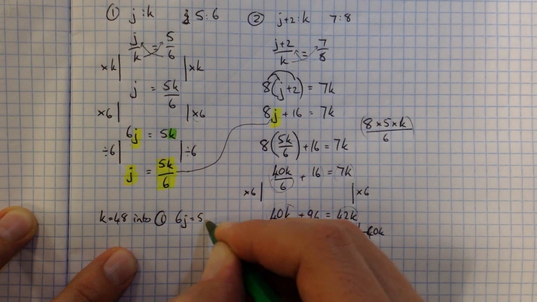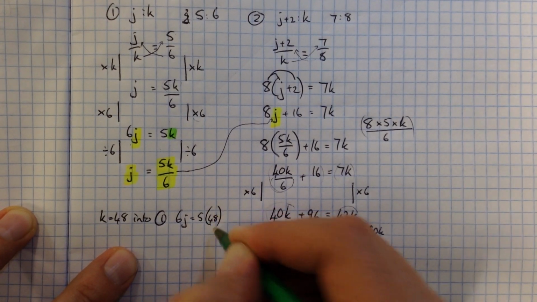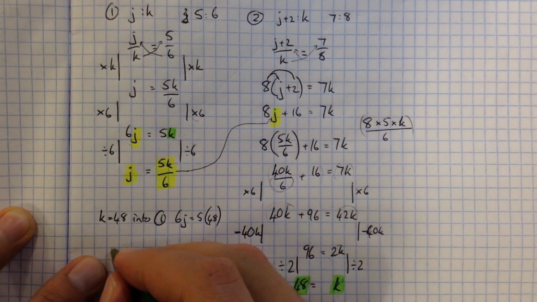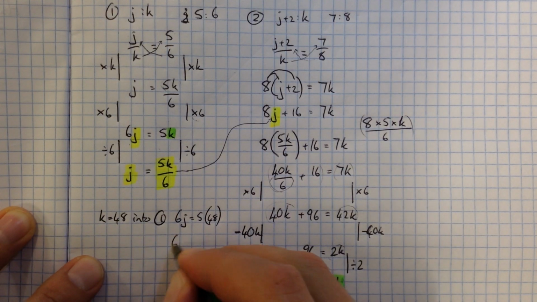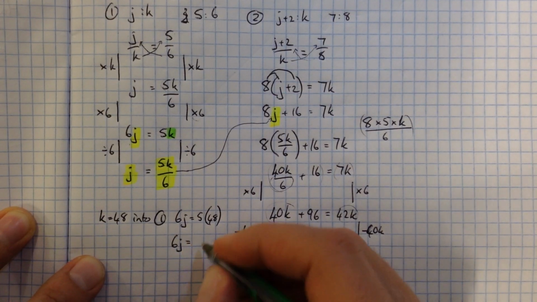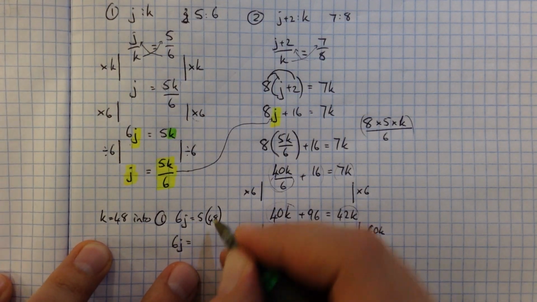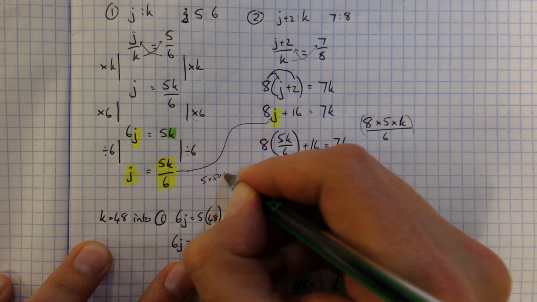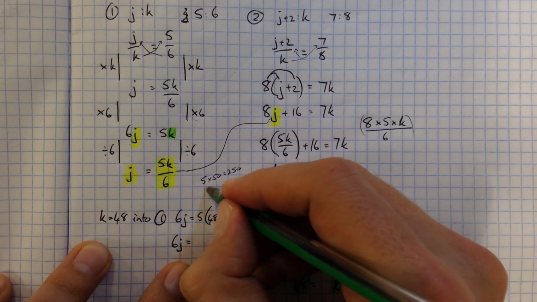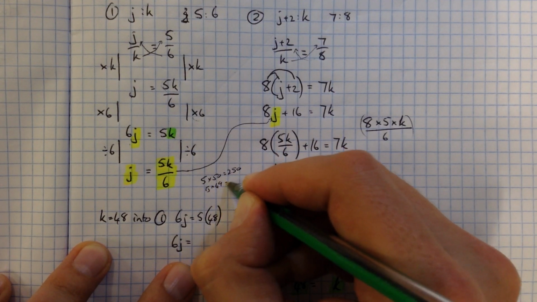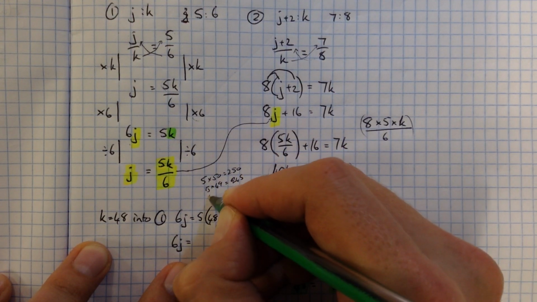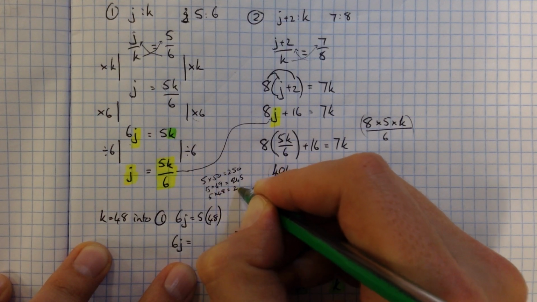6J equals 5 times 48. Alright, so 6J is equal to 5 times 48. Let me see, 5 times 50 would have been 250. So 5 times 49 would be 245. 5 times 48 would be 240.